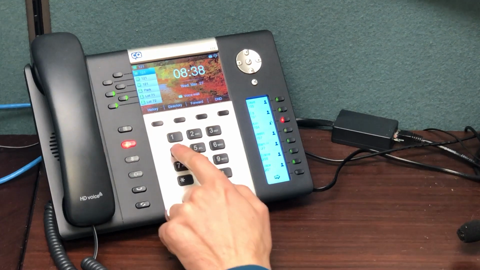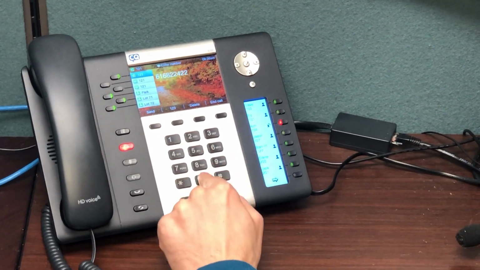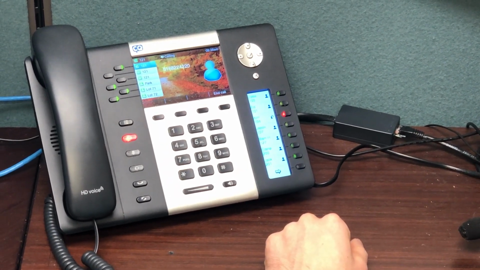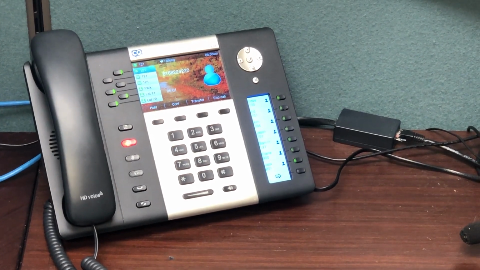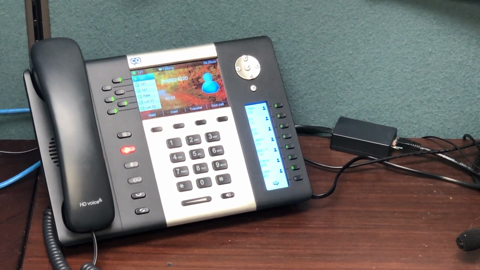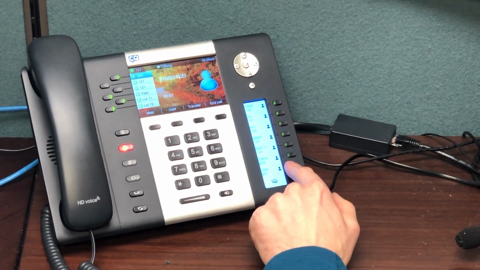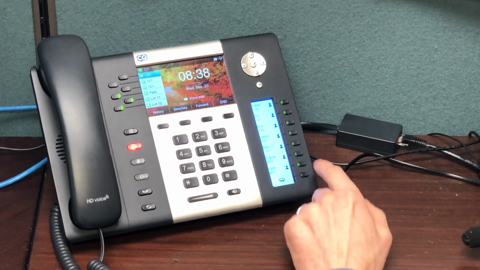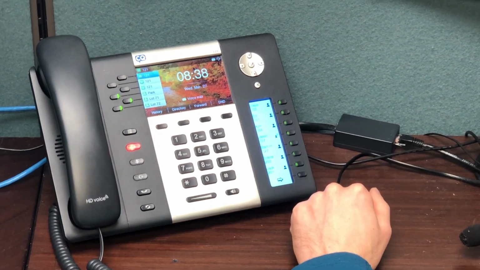Now to make a call, simply dial your number and press send. It will time out after a while, but simply save yourself some time and just press send. Okay, so now we have a phone call here. To transfer this, if you have a key for that person, just press the key. It's going to end the call, and now you see that phone is ringing. So it's a very simple way to transfer a call.